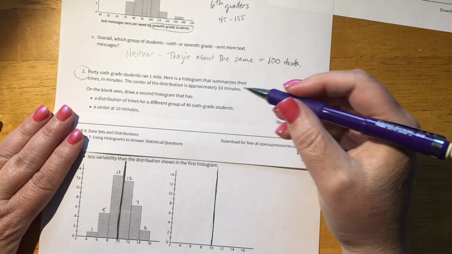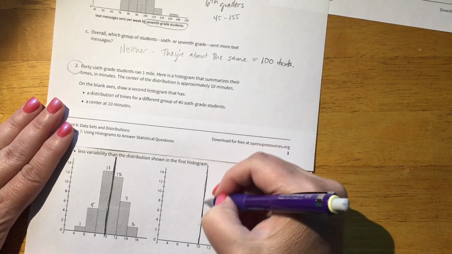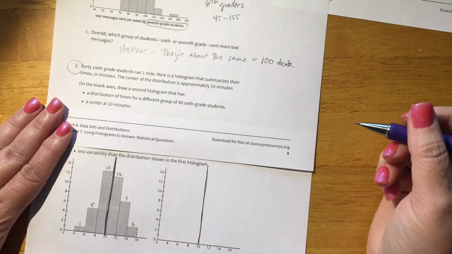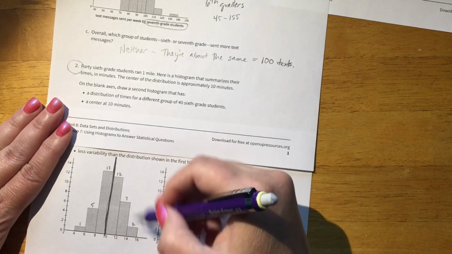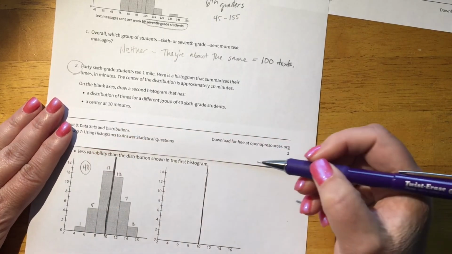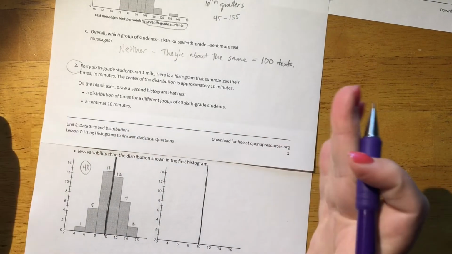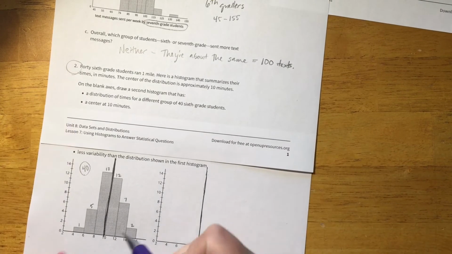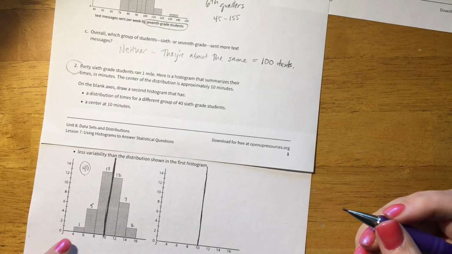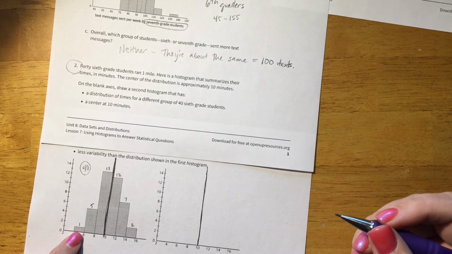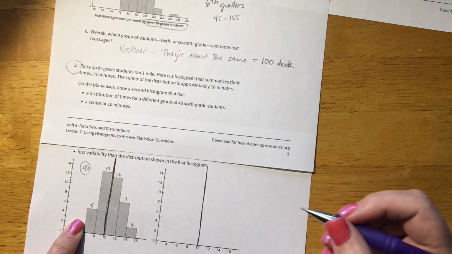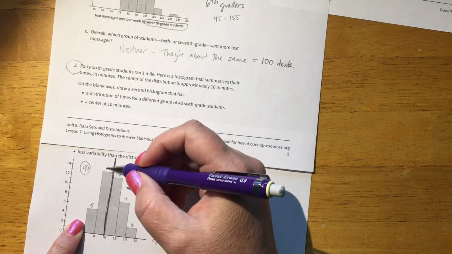Okay, but now we need to make one that has the same center, but looks different, has the same number of frequencies, so they have to add up to 40, right? But it needs to be skinnier. It needs to have fewer bars, in other words. Does that make sense? So let's take this one and get rid of it. But if I take one away on this side, we have to add it to one of these, right?